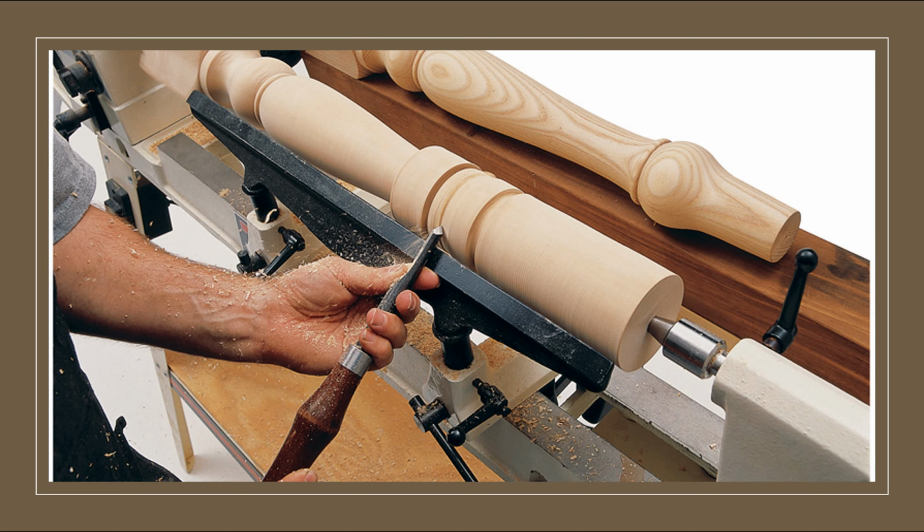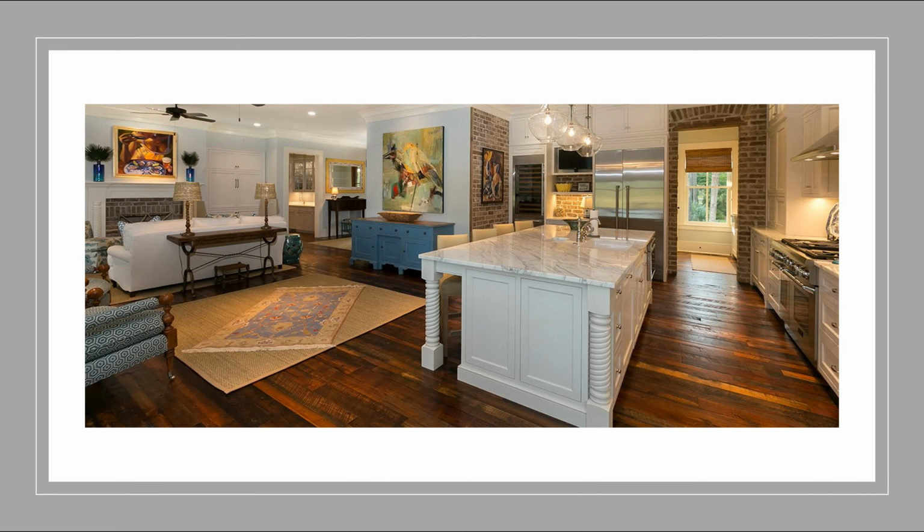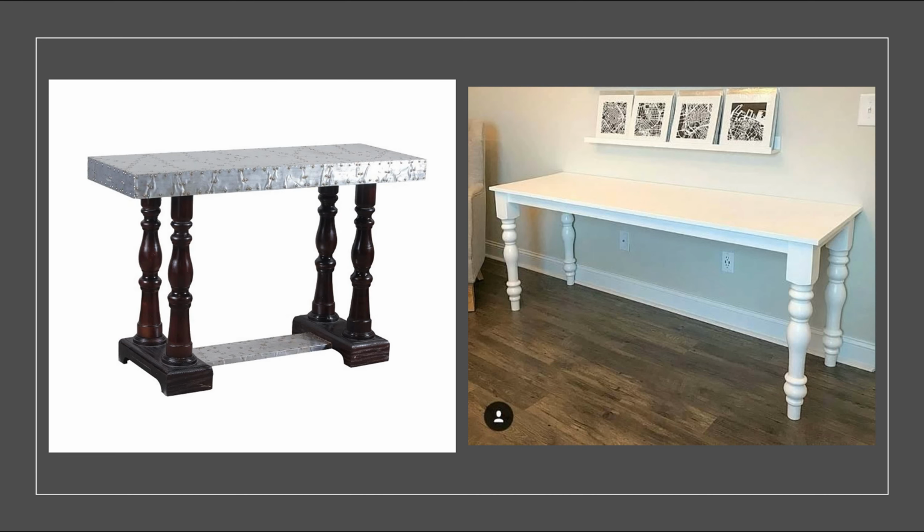A lathe is the machine that the leg is put on, and then it spins, and then they carve it into different shapes using the tools. So that's a lathe and that's a turned leg. Here are some examples of turned legs. I just have it on the island. If you look at the legs on the kitchen island, those are examples of turned legs, and there are lots of different styles. Here are some more examples of some turned legs.